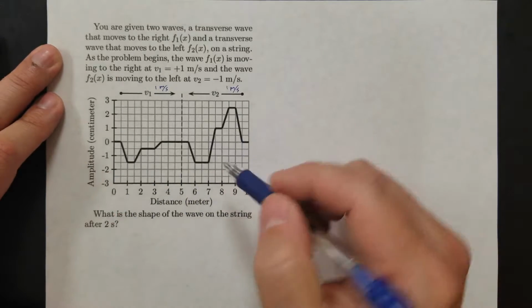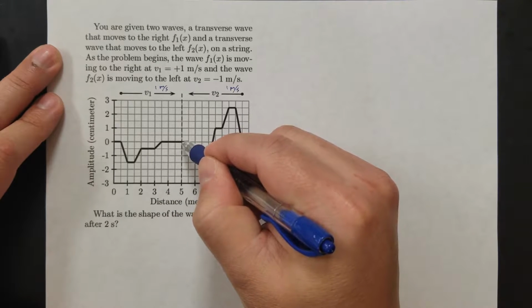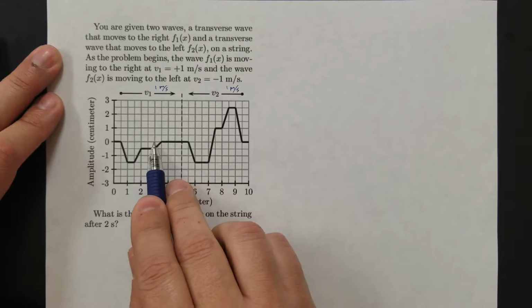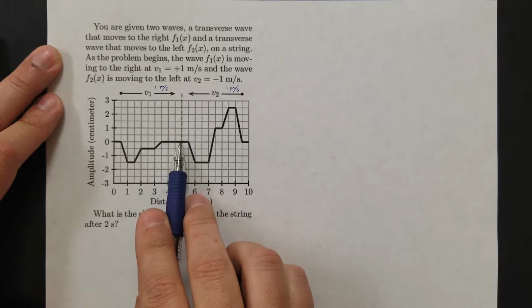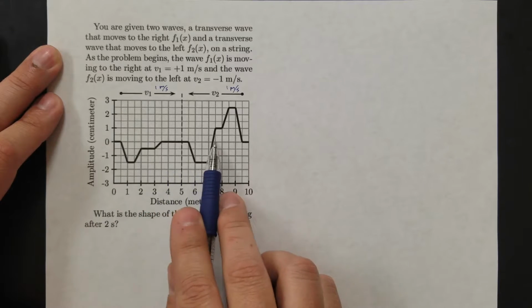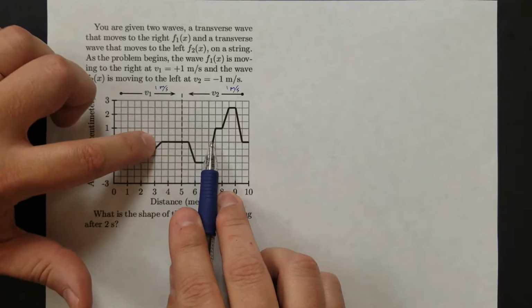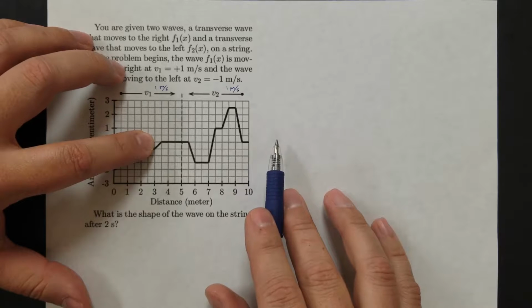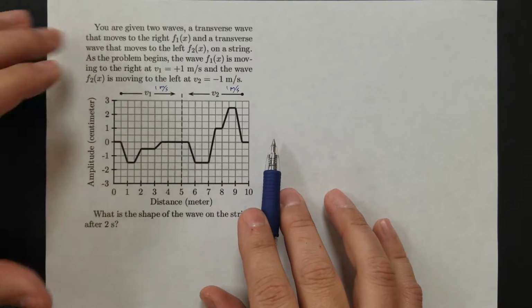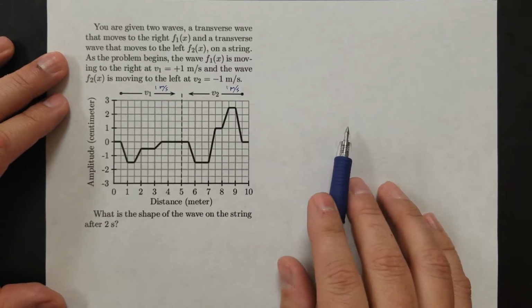So that would put the front of this wave right here at 3, and that would put the front of this wave from 0 to 5. That would put the front of this wave at 7, right? So one will be at 3 and one will be at 7, and I could draw them again, right? And then I could do the interference pattern, right? But to me, that's a bunch of work because I have to redraw the wave twice.